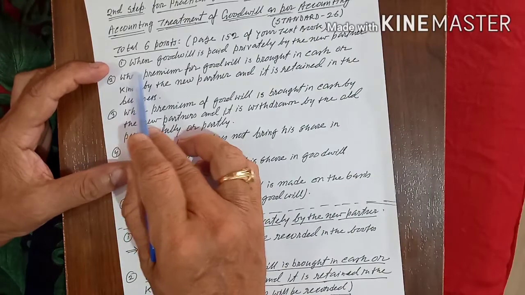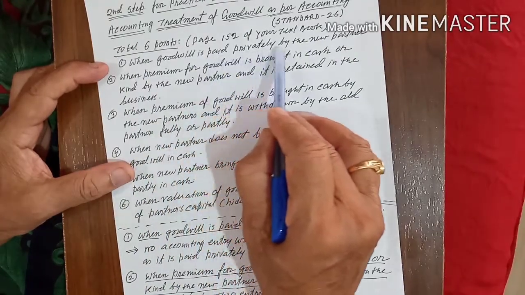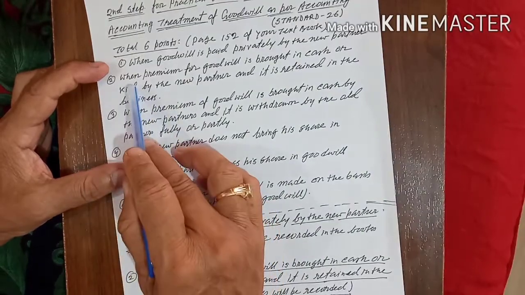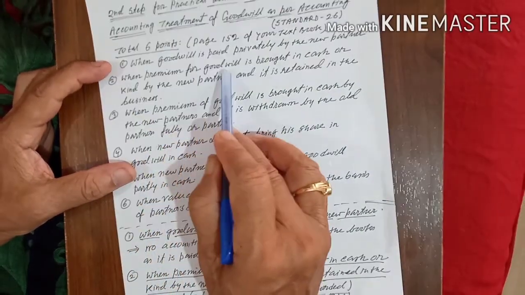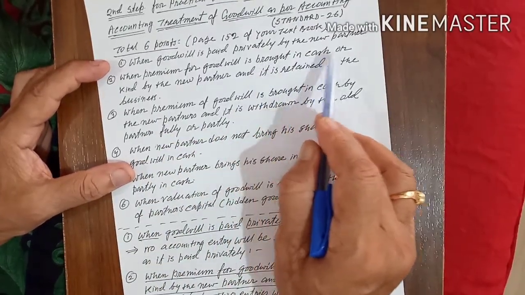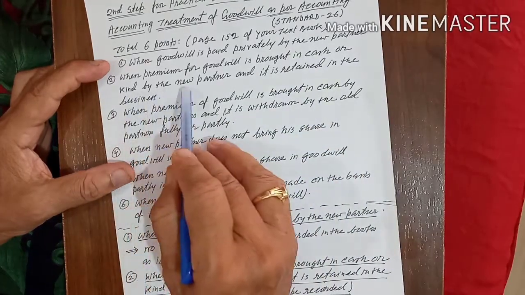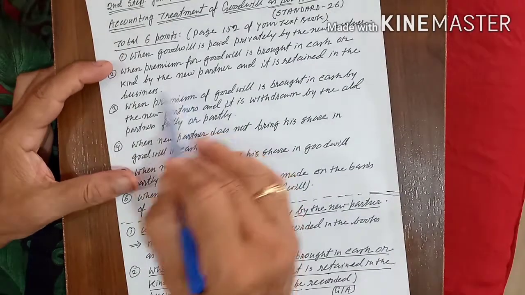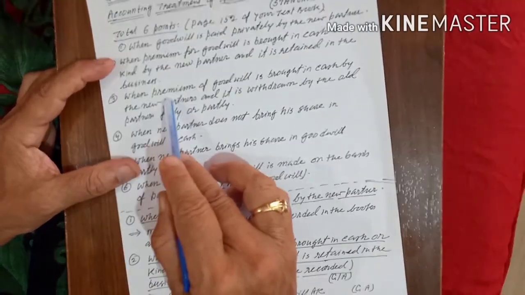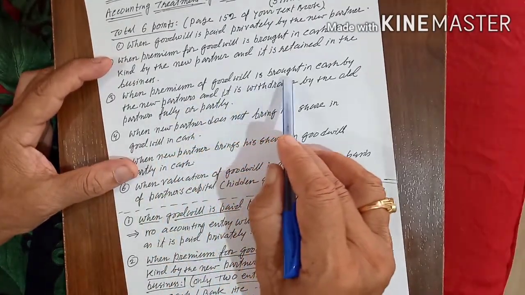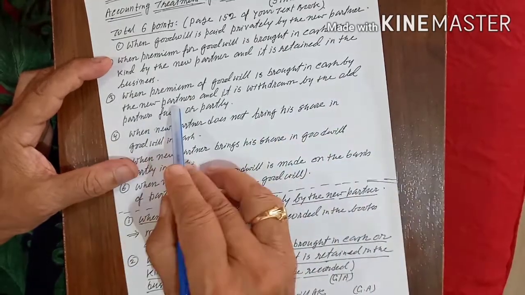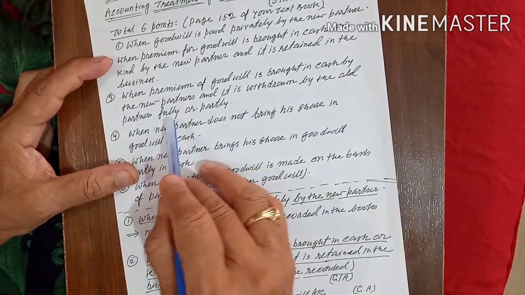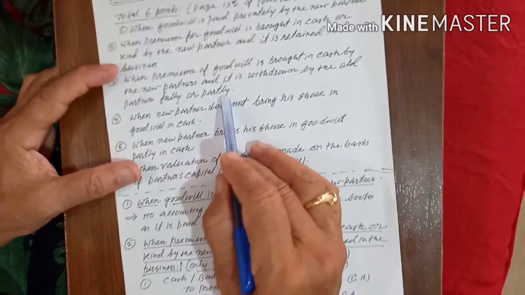Number 1. When goodwill is paid privately by the new partner. Number 2. When premium for goodwill is brought in cash or kind by the new partner and it is retained in the business. Number 3. When premium of goodwill is brought in cash by the new partner and it is withdrawn by the old partner fully or partly.